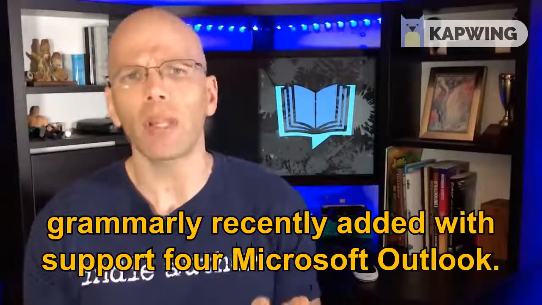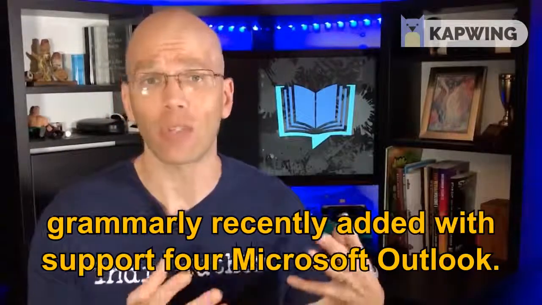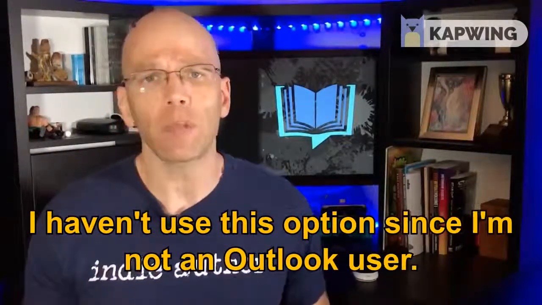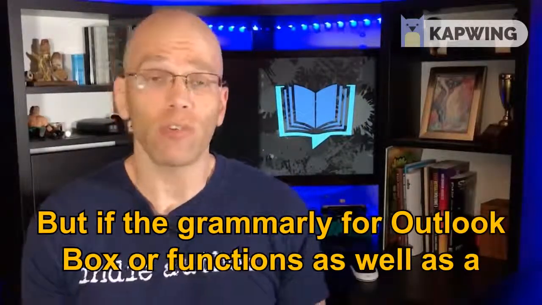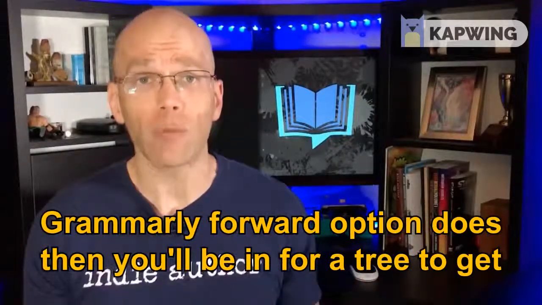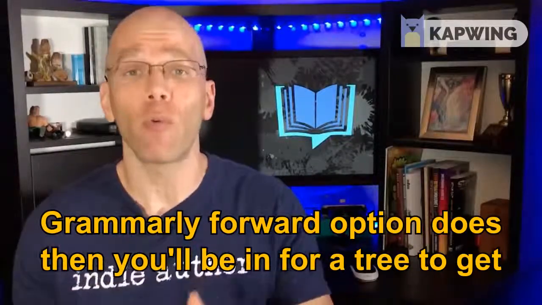And something Grammarly recently added was support for Microsoft Outlook. I haven't used this option since I'm not an Outlook user, but if the Grammarly for Outlook feature functions as well as the Grammarly for Word option does, then you'll be in for a treat.